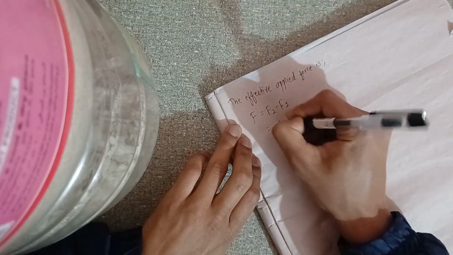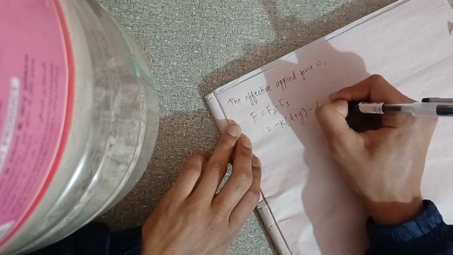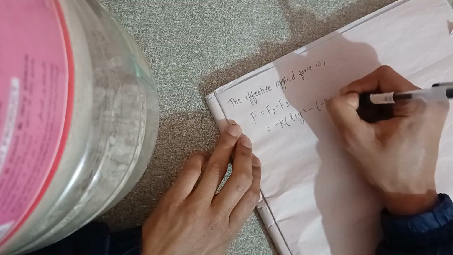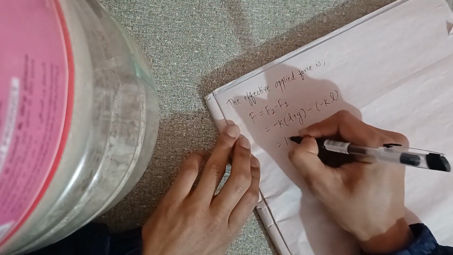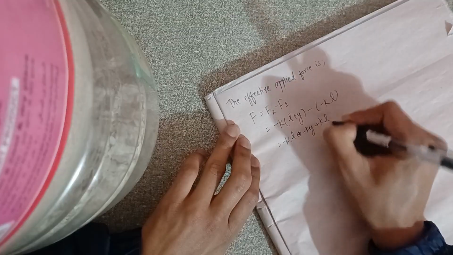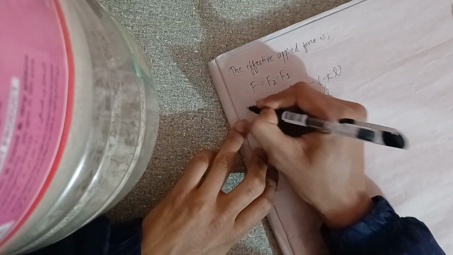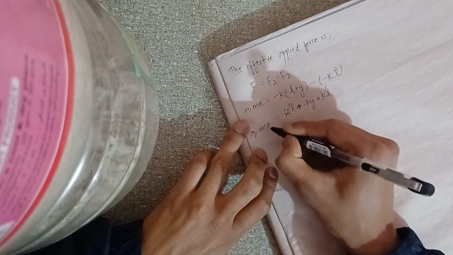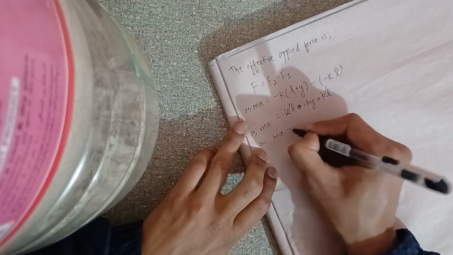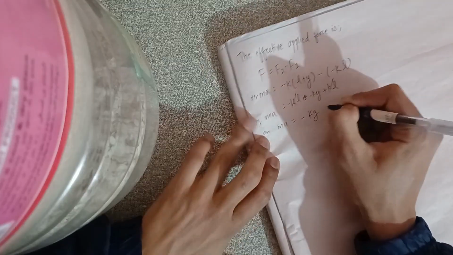This will be equal to minus K times L plus y, minus minus KL. So this will be minus KL minus Ky plus KL. The KL will cancel, and this can be written as ma, and ma will be equal to minus Ky.